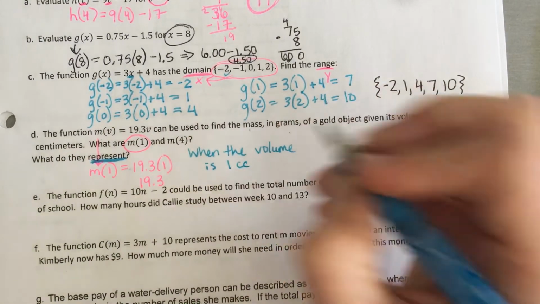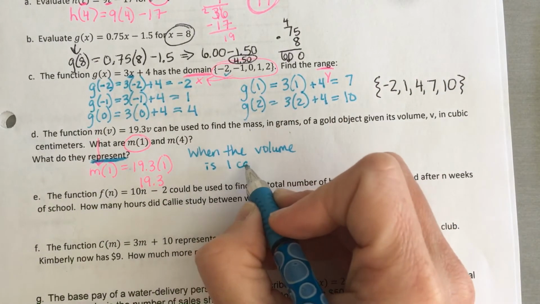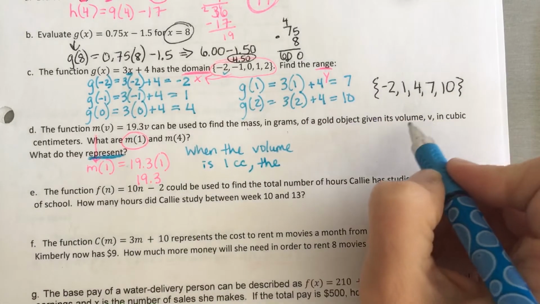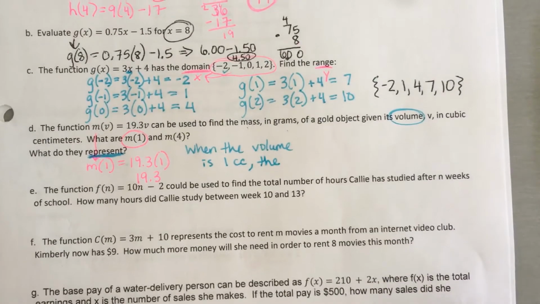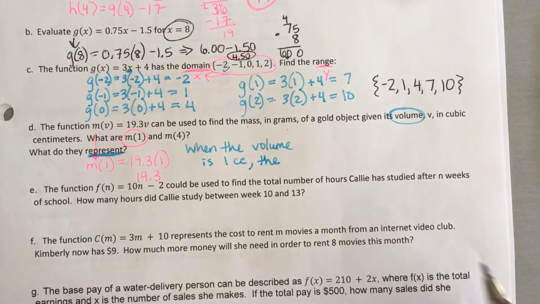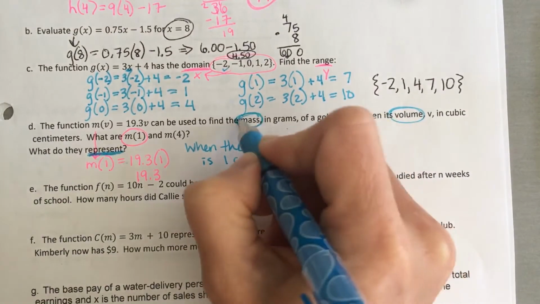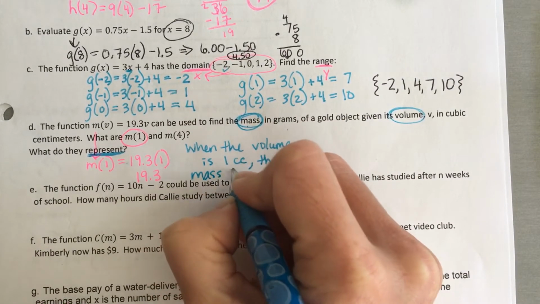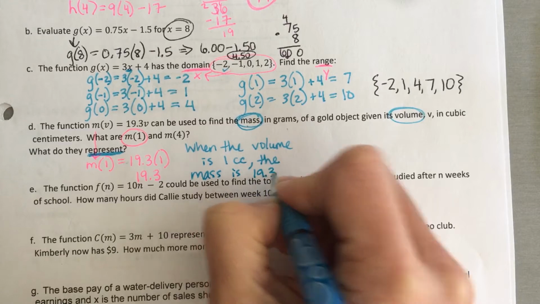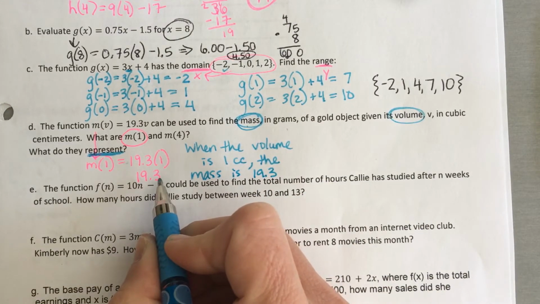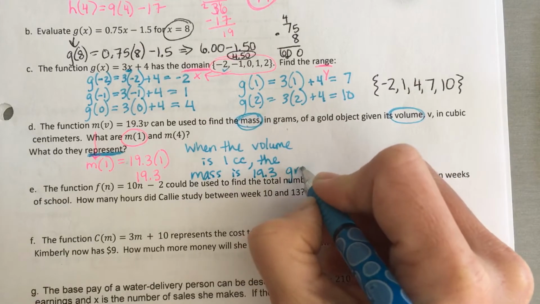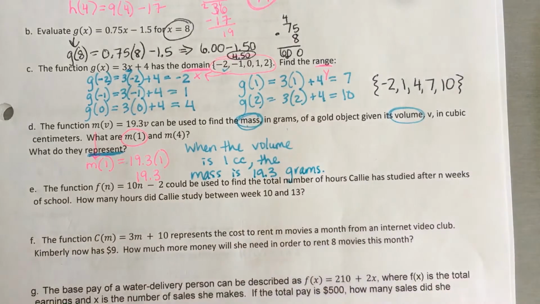So I'll say cc. When the volume is 1 cc, the what? What are we relating volume to? So we have volume, which is v, and what are we relating that to? We're relating it to the mass. So when the volume is 1 cc, the mass is 19.3. That was the answer we got. And what is mass measured in? It is in grams. So 19.3 grams.